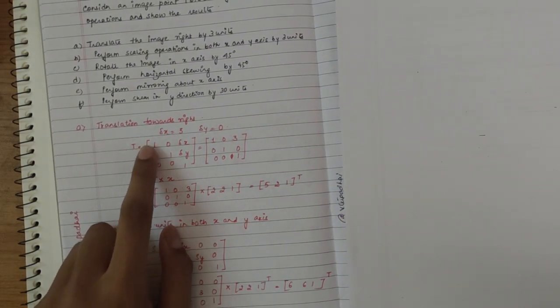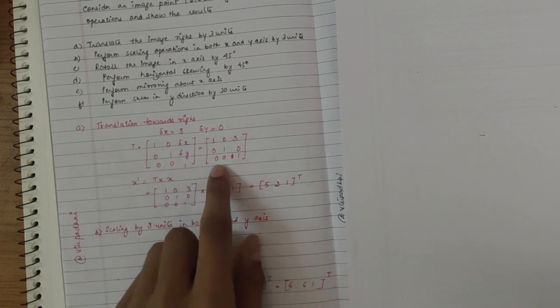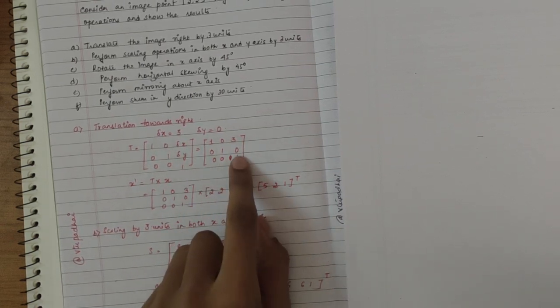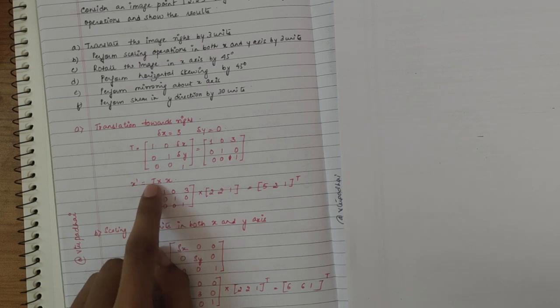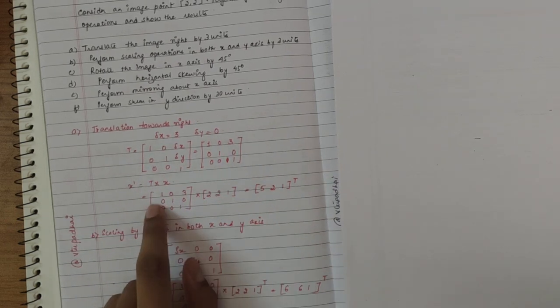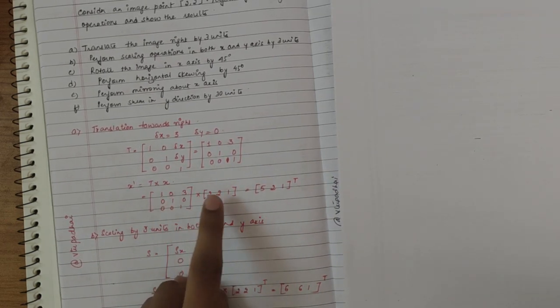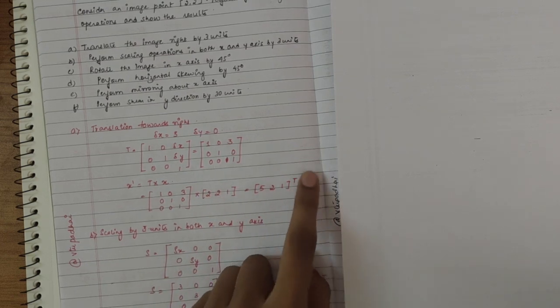This is my matrix T equal to [1 0 delta x; 0 1 delta y; 0 0 1]. Just put the value of delta x as 3, delta y will be 0. Then what is my equation? X dash equal to T into X. Just put this matrix into [2 2 1] and perform the matrix multiplication here. That will be [5 2 1] transpose.